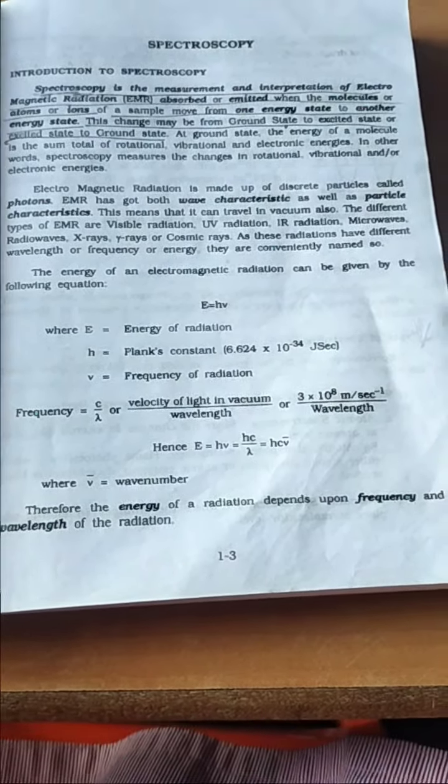The energy of radiation depends upon the frequency and wavelength of the radiation.